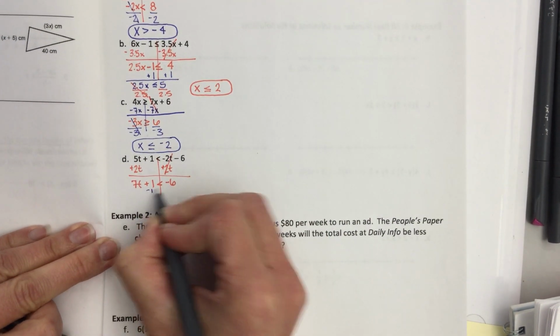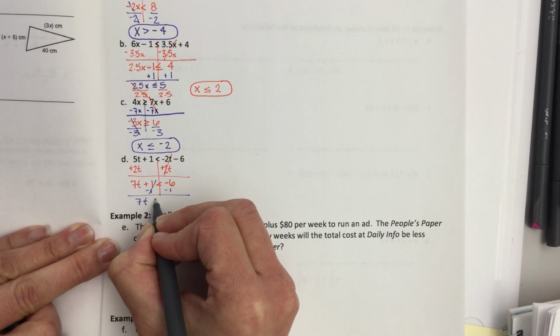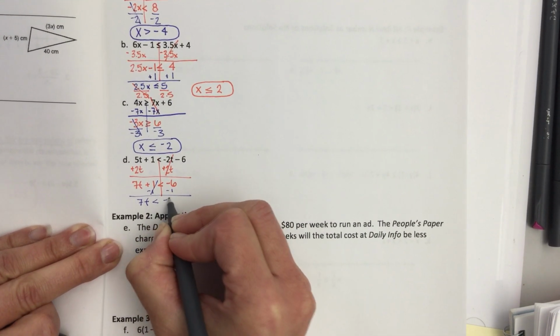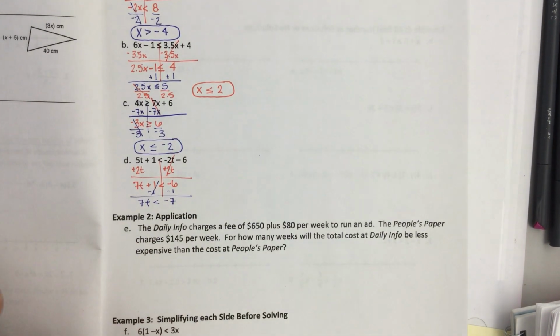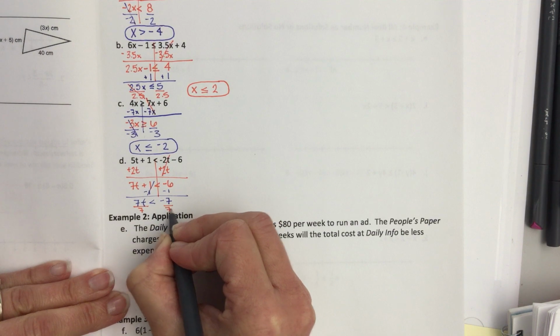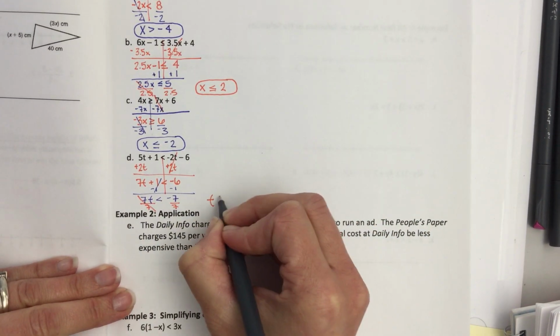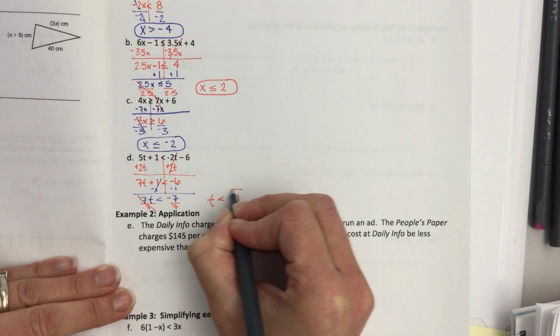And I would minus 1 from both sides. 7t is less than negative 7. Then you divide by 7, and you have t is less than negative 1.